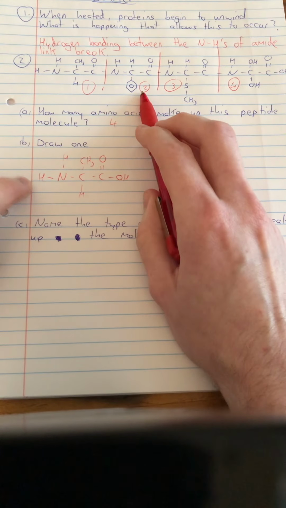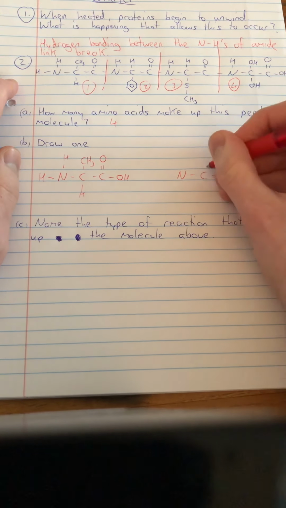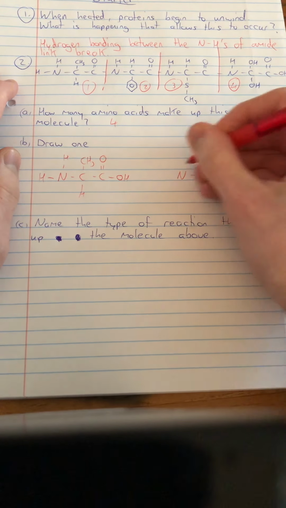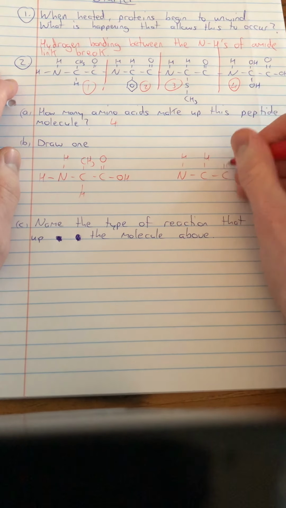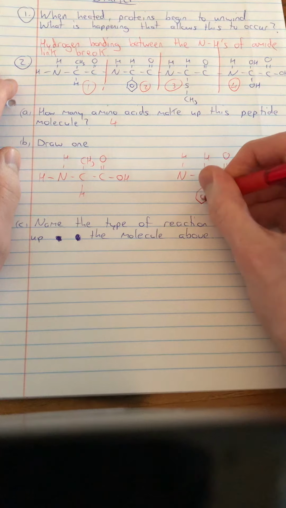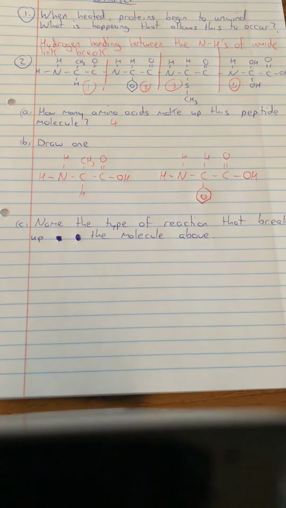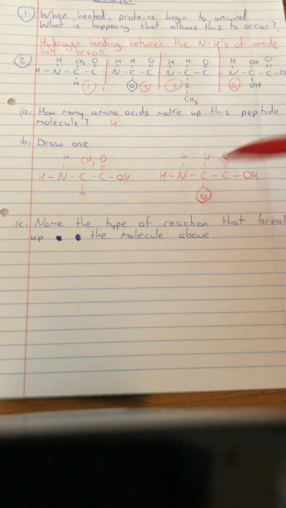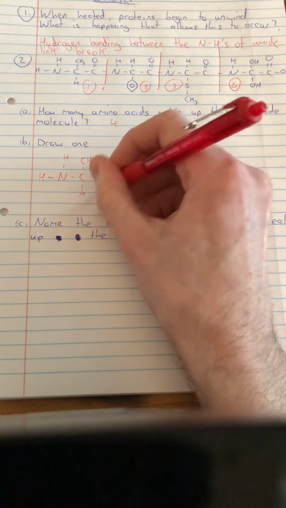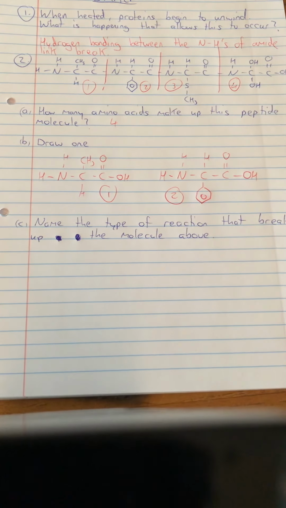You could have had number 2. Yeah, I'll just draw number 2. That'll be the last one that I'll draw. So again, that looks like that. And remember, because it's the amino acid, you do need the carboxyl group, you do need the H to make up the amine group. So yeah, that's number 1. That's number 2, but you could also have drawn 3 or 4, doesn't really matter.